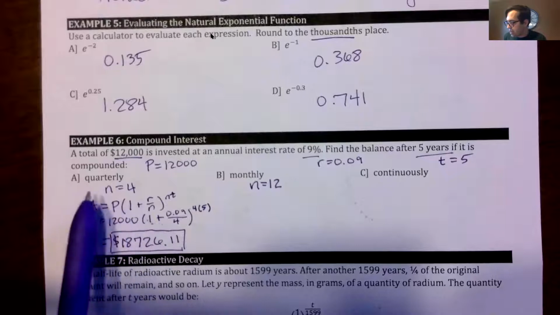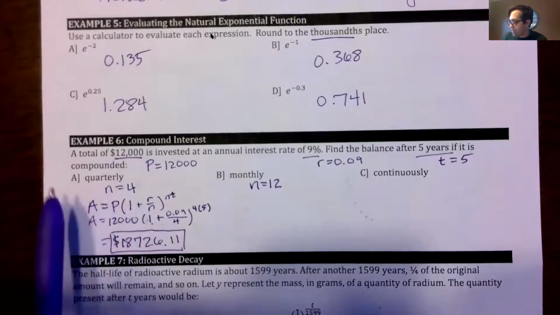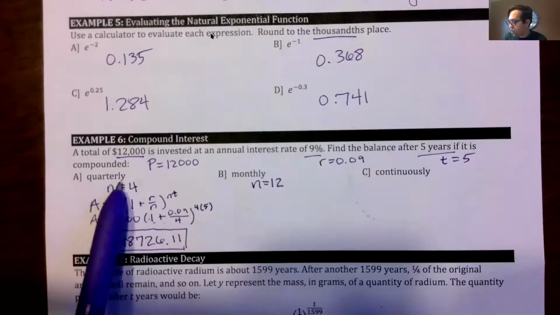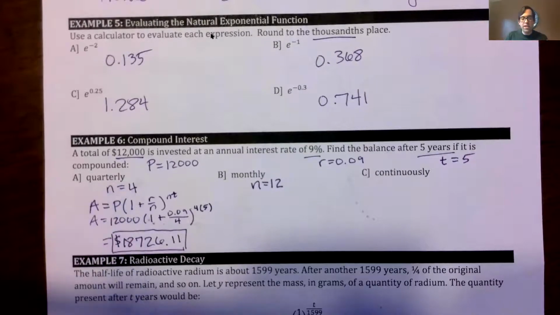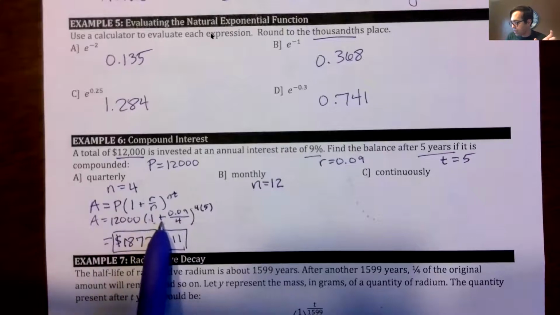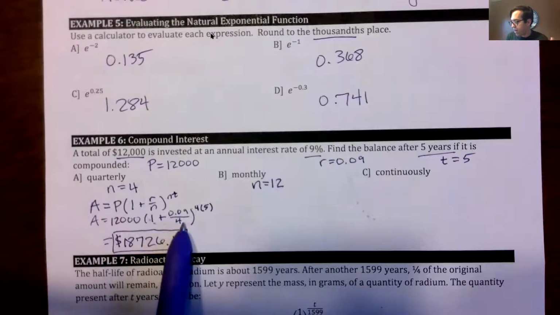But that's not exactly what happens. When we compound quarterly, you don't get that full 9% every quarter. You get 1/4 of your yearly interest rate after a quarter. That's what's going on in this formula: we're multiplying the amount by 1 plus the interest rate divided by the number of compoundings.